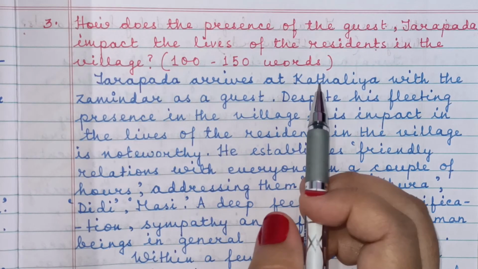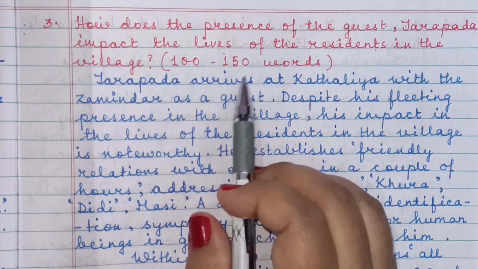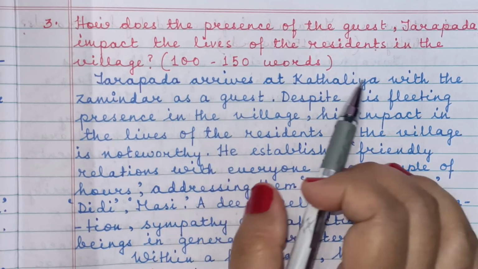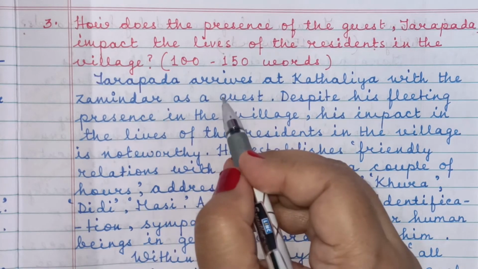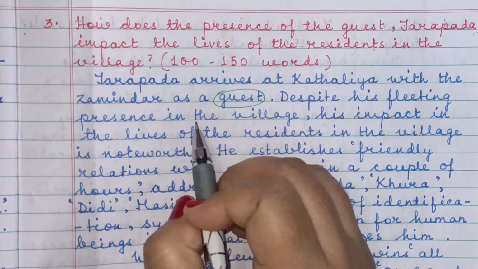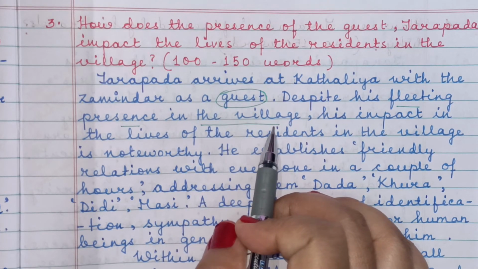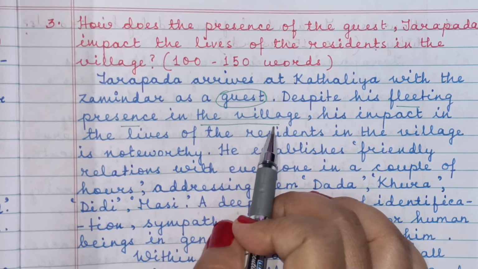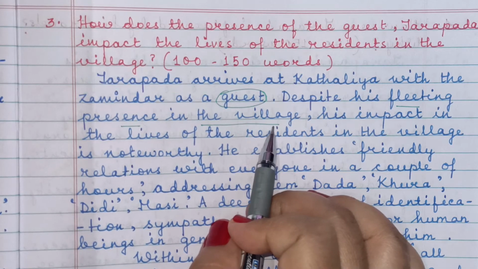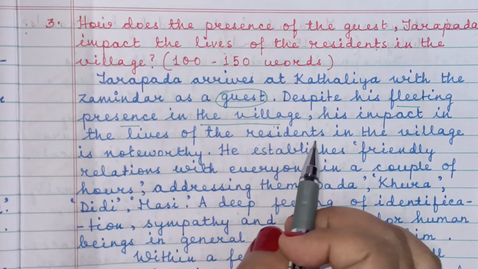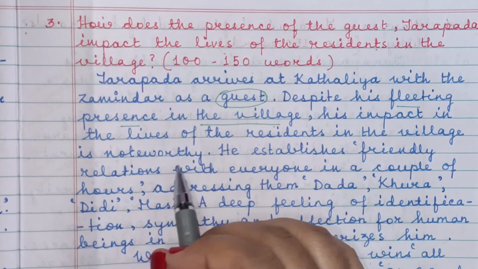How does the presence of the guest Tarapodo impact the lives of the residents in the village? Tarapodo arrives at Kathalia with the Zamindar as a guest. He is a guest. Despite his fleeting presence in the village, he does not live here forever. He does not settle down at Kathalia. He spends about 2 years here and then he leaves this village. Despite this, his impact in the lives of the residents in the village is noteworthy.